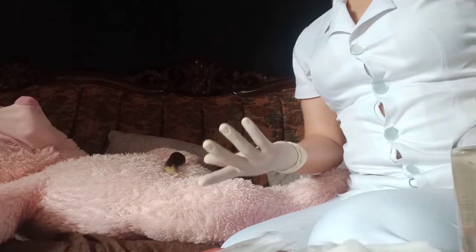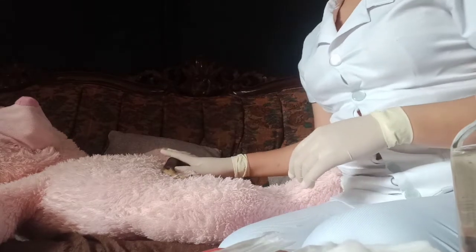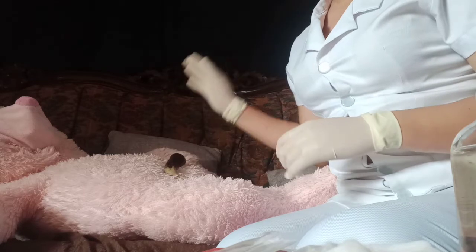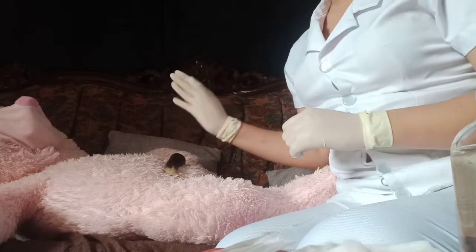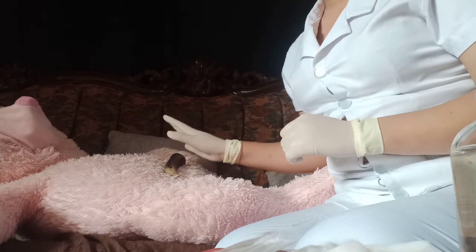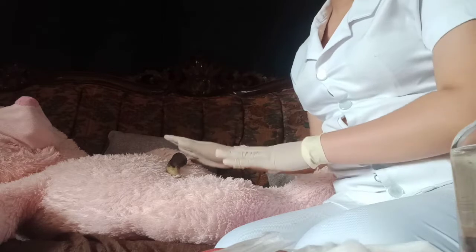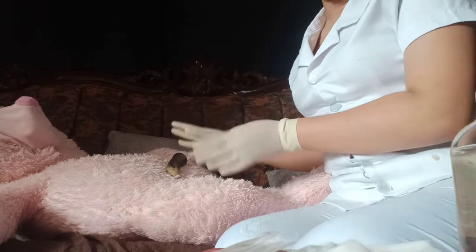So now we're going to select and clean the site. I'm choosing the lower abdomen to put the medication. Then select a site free of tenderness, hardness, swelling, itching, burning, or localized inflammation. Select a site that has not been used frequently. If you notice any of these, you can find another site to inject the medication.